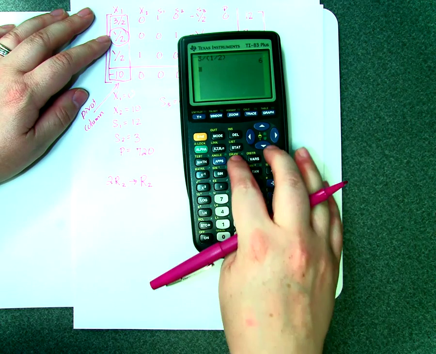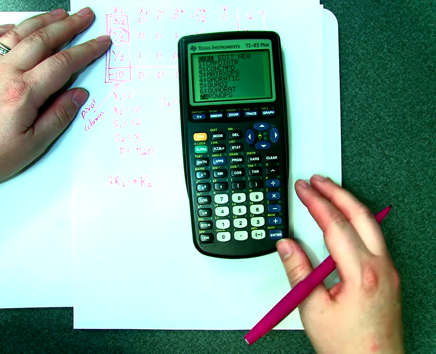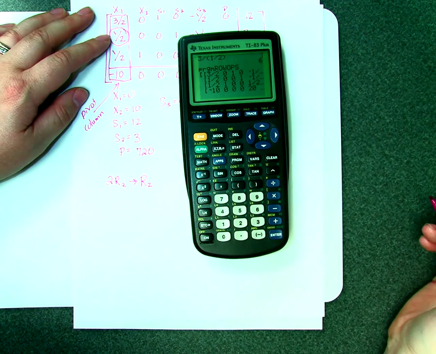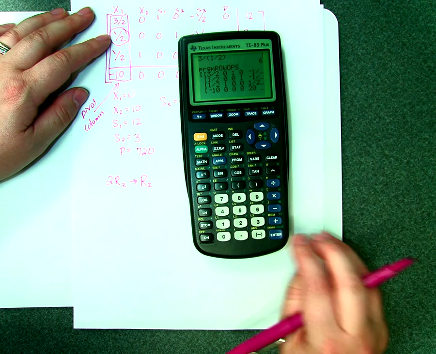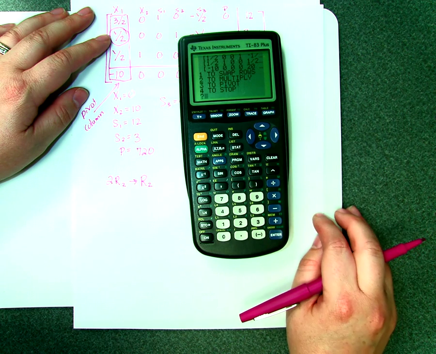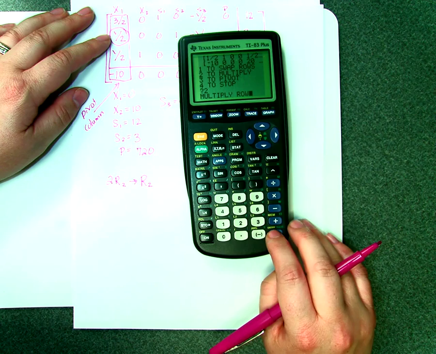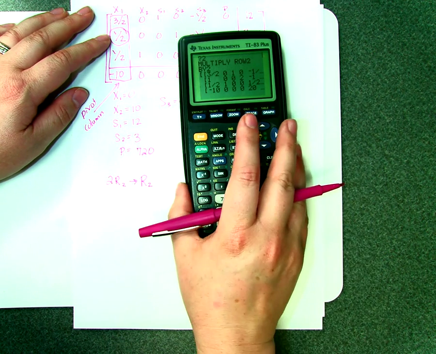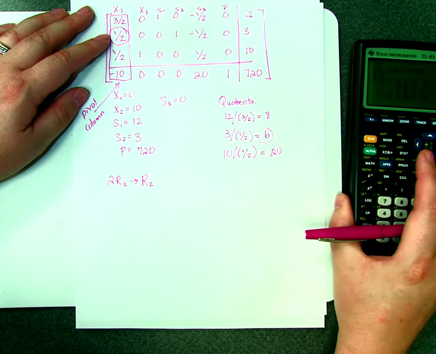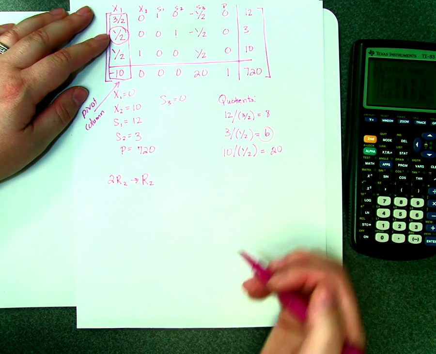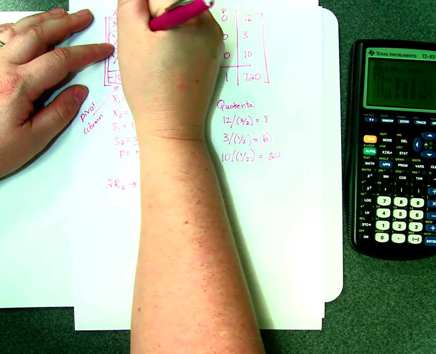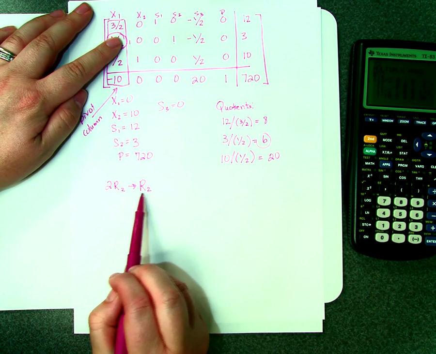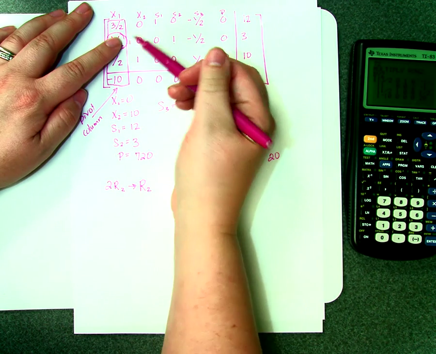Now if you got out of your program, just hit the program button again and back to row ops and hit enter, and it should have that last matrix that we used saved in your calculator. Hit enter, and we're going to do option number 2 to multiply row 2 by 2. I'm going to do this all at one time instead of rewriting that new matrix. Now this thing has become a 1. So this number up here, by doing 2 times row 2 to create a new row 2, has become a 1.